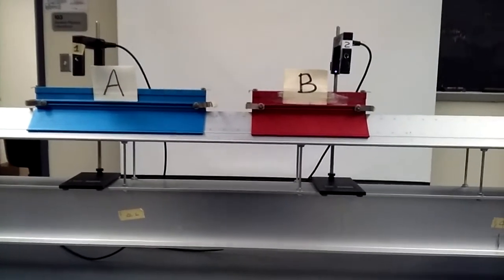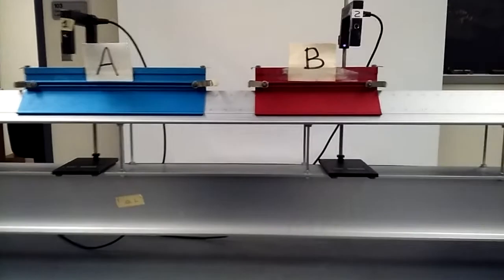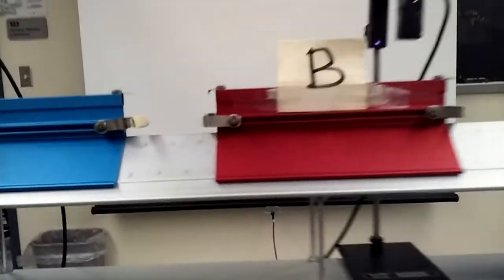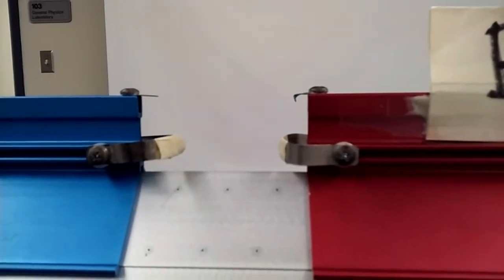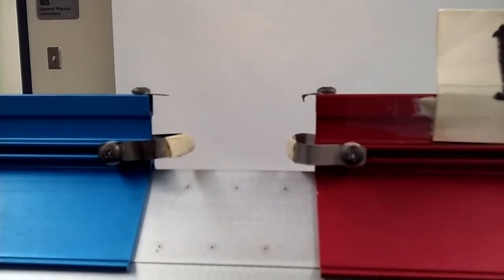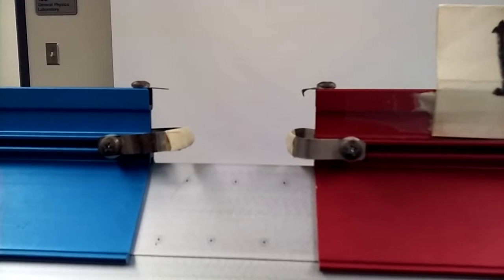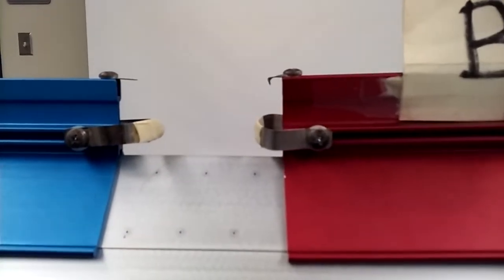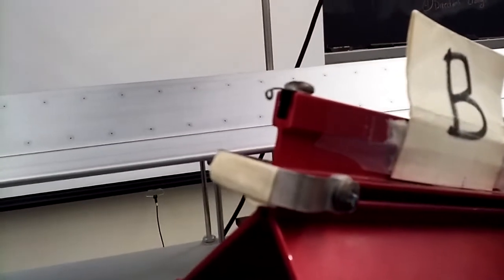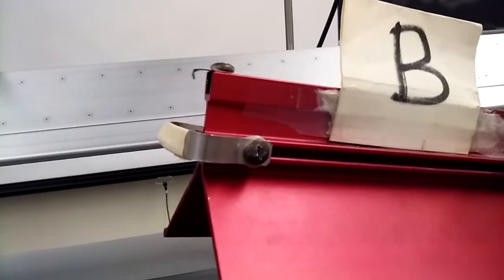Now, notice the tape on the gliders? Let me get in really close where you can see it. There is some tape on the gliders, on the bumpers on the gliders. So notice there on the blue one, it's probably easier to see. Let me pick up the red one and get a closer look. So notice there's tape on the bumper of the red glider as well.